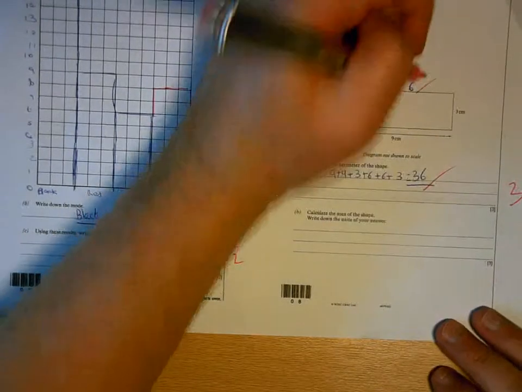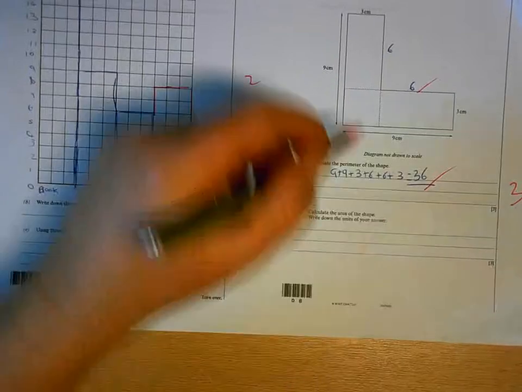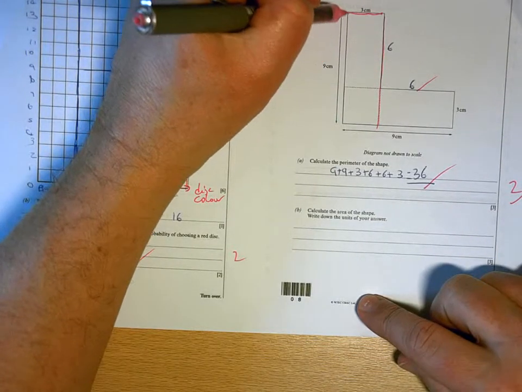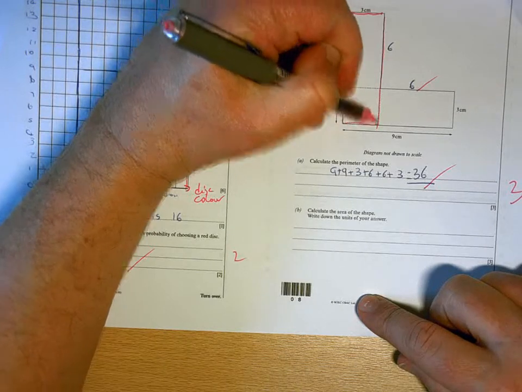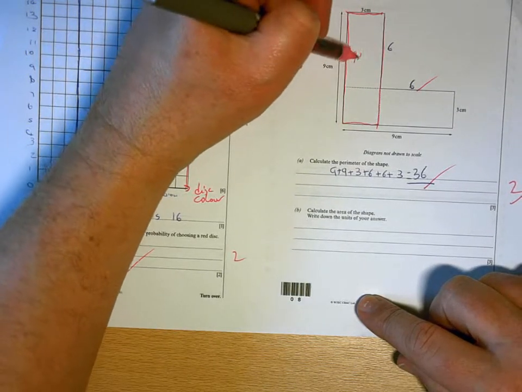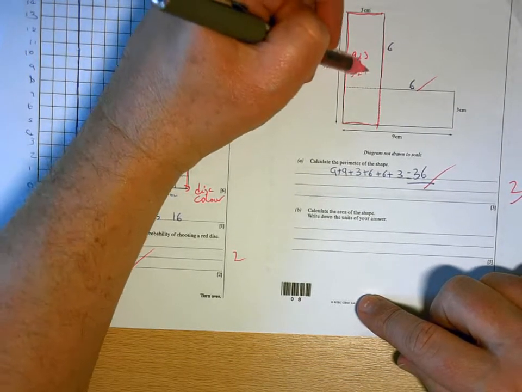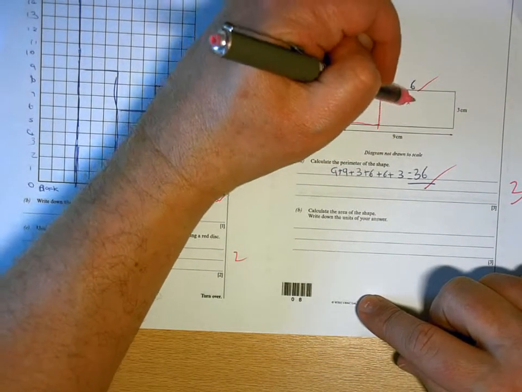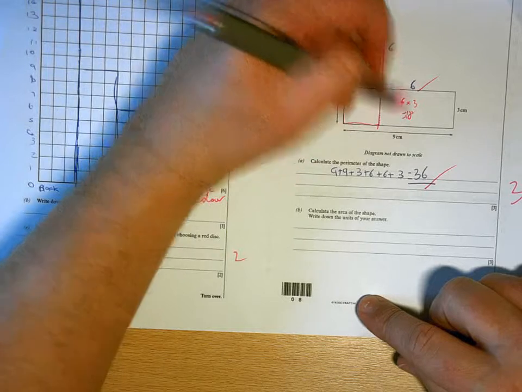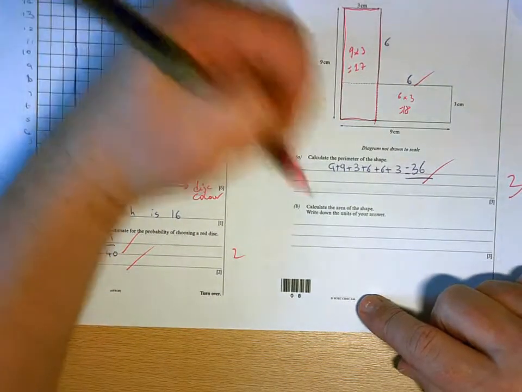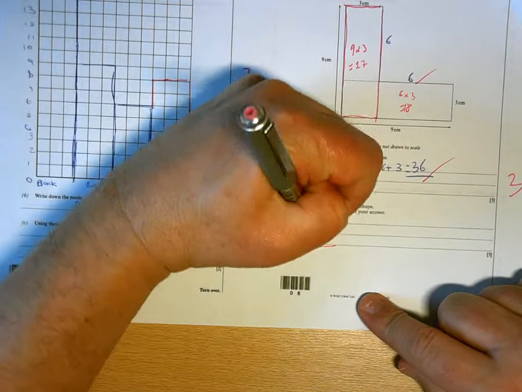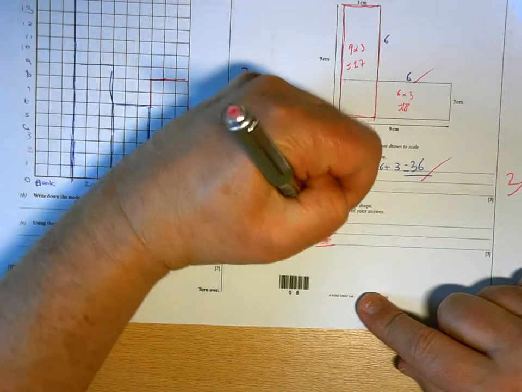And the area, well, if you take this rectangle here, that rectangle there, it's going to have an area of 9 times 3, which is 27. And then this rectangle is going to have an area of 6 times 3, which is 18. So this is going to be 27 and 18, which is 45.